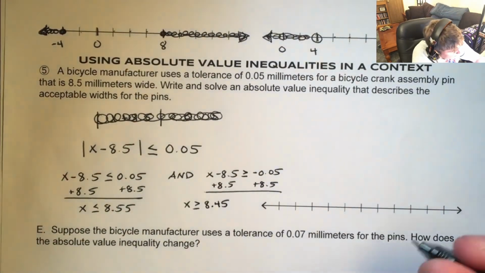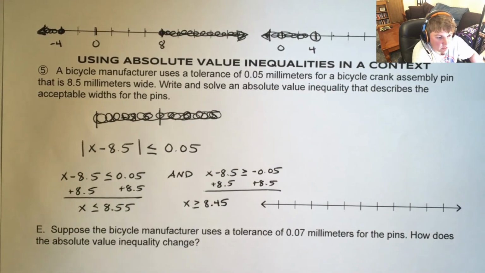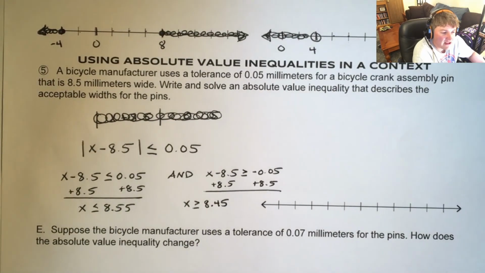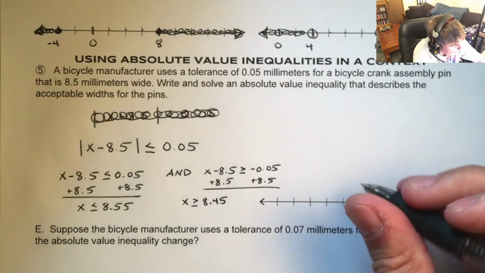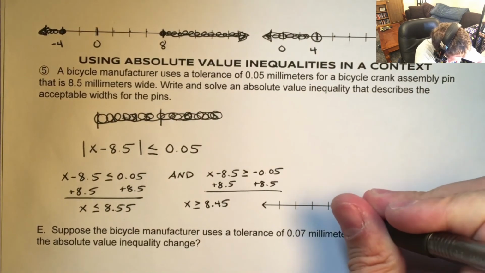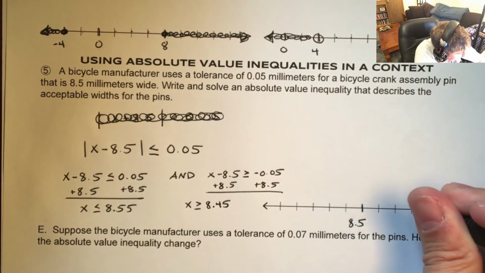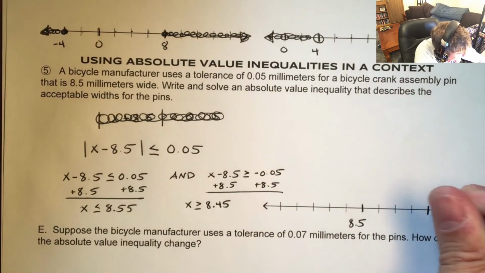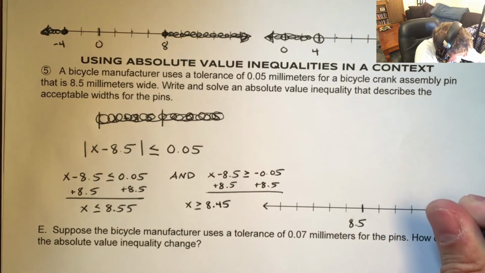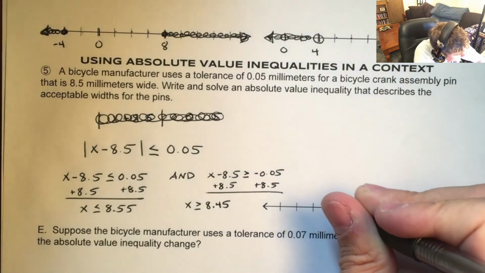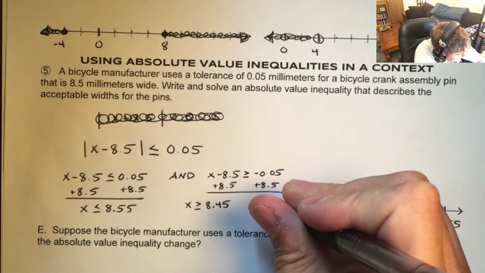Okay, so when I graph this, for this problem we're dealing with such small numbers that I don't need to see 0. In general, we don't have to see 0 on the word problems. It just might not be applicable. So if this is 8.5, this is 8.51, 8.52, 8.53, 8.54, or 8.55. So 8.55. And going down: 49, 48, 47, 46, 45.